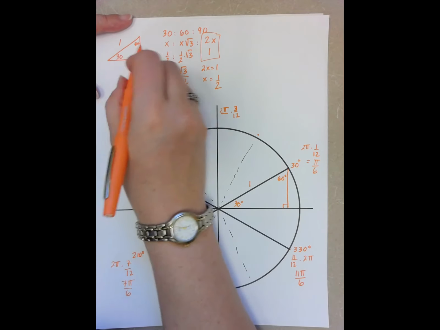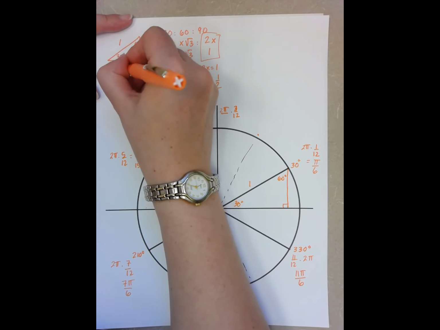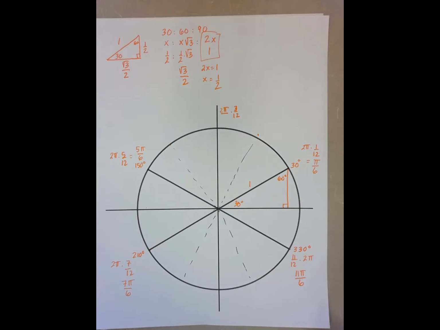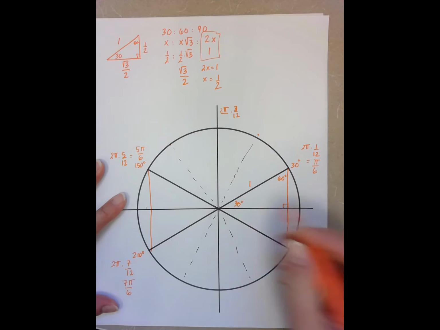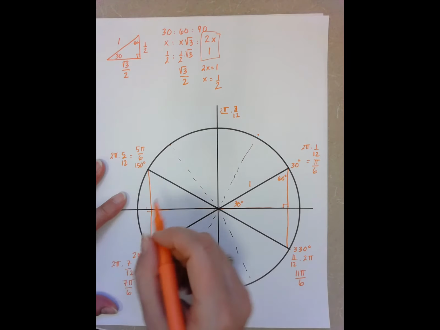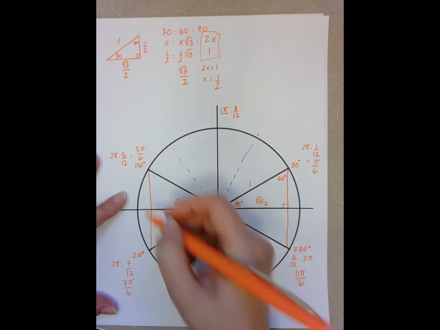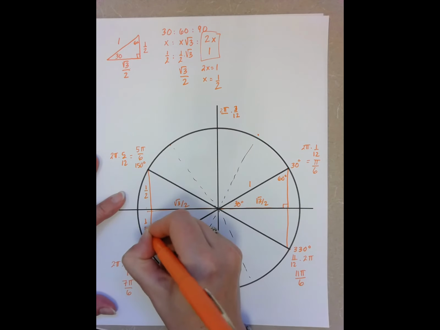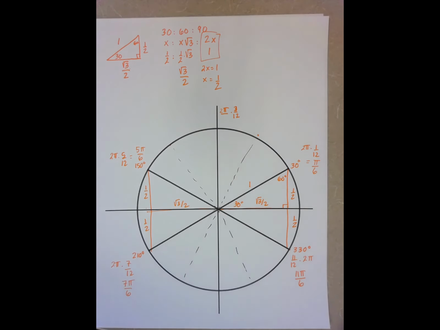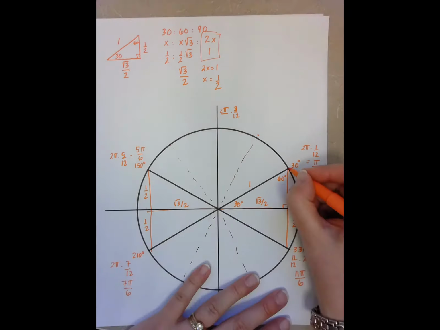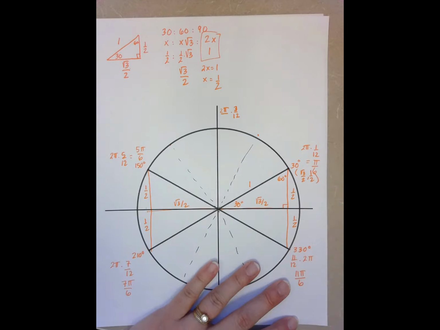So now across from the 30-degree angle, I have 1/2. Across from the 60, I have root 3 over 2. So now I'm actually looking at that length each and every time in these 4 triangles. The length along the x-axis in all of these cases is root 3 over 2. And the length along the y-axis is 1/2. So when I fill in the points, I then say, well, this point is root 3 over 2, 1/2.